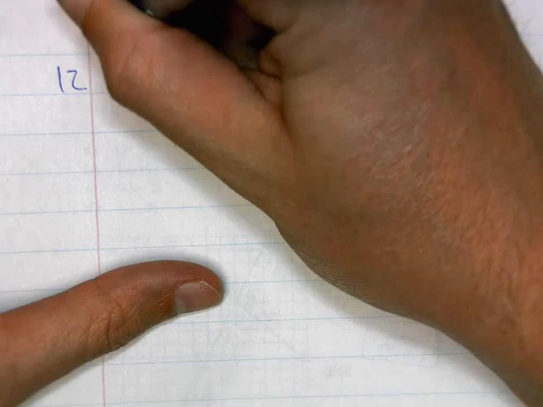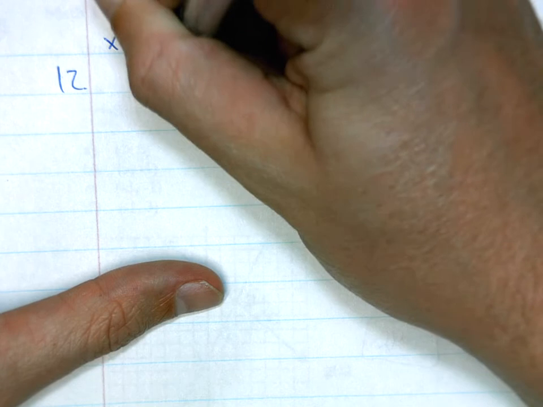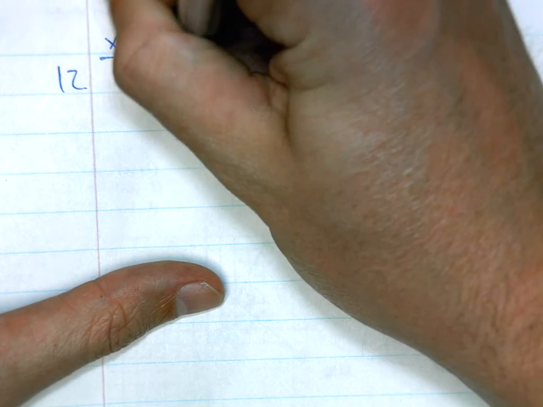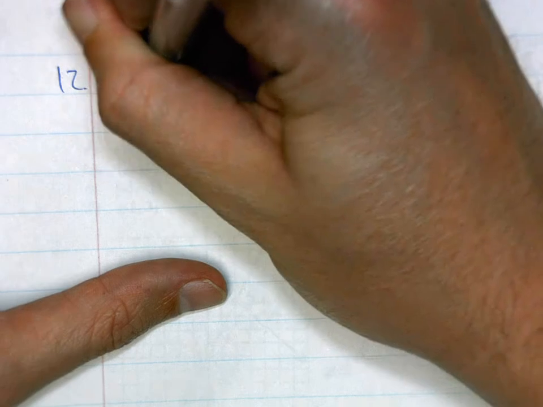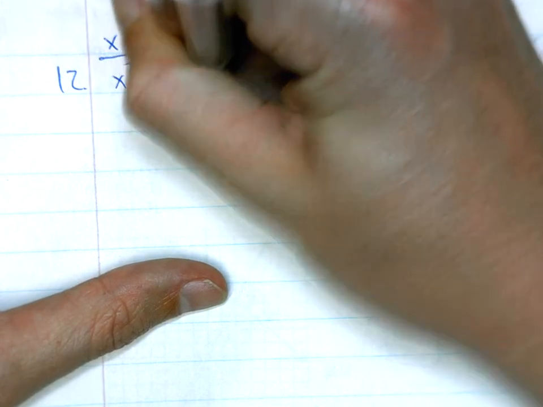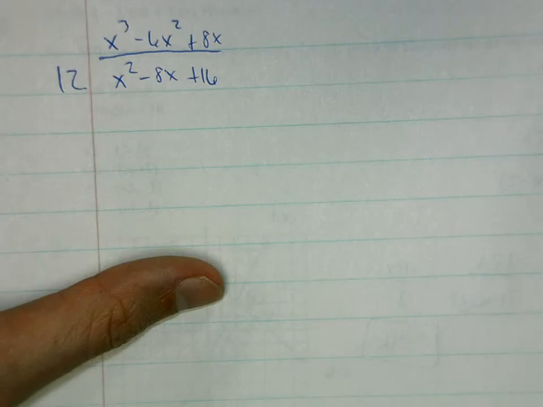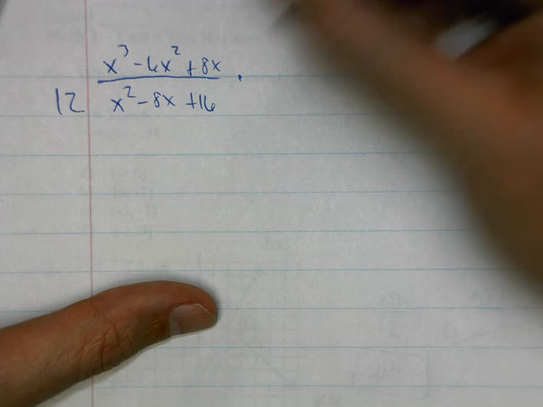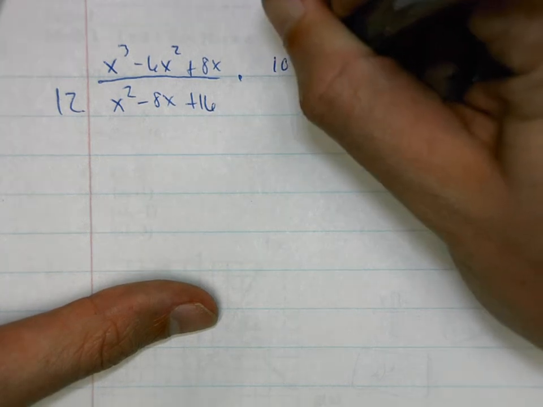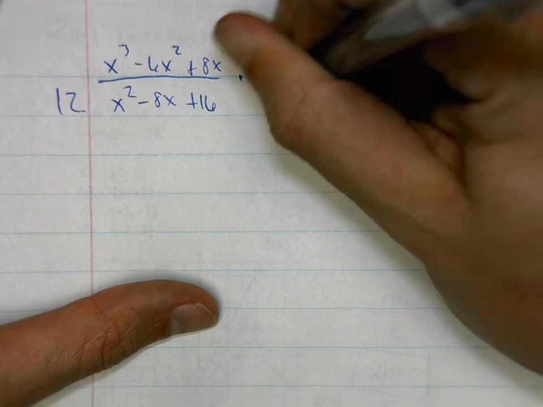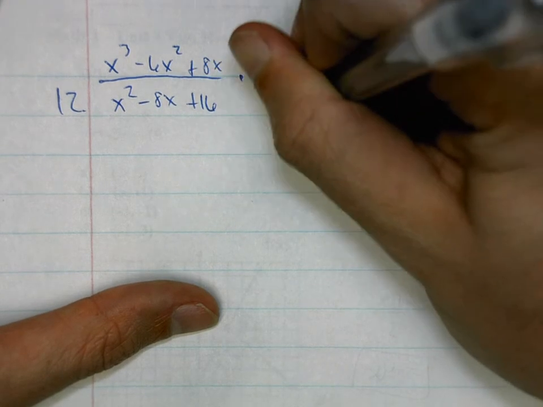For number 12, we've got x cubed minus 6x squared plus 8x over x squared minus 8x plus 16. And since we're dividing by a fraction, we have to flip and multiply. So flip the bottom fraction. This is a 10x squared minus 40x all over 2x minus 4.